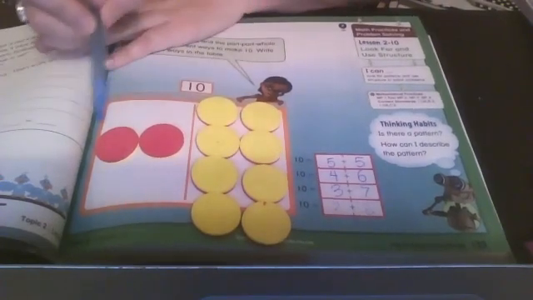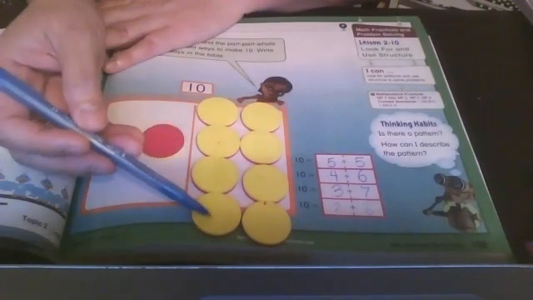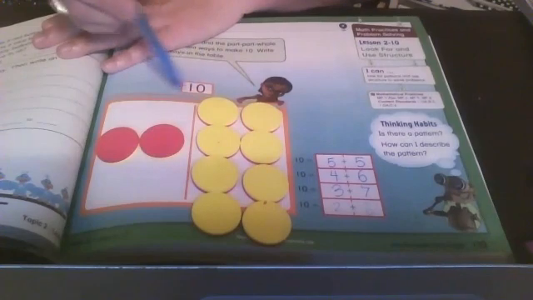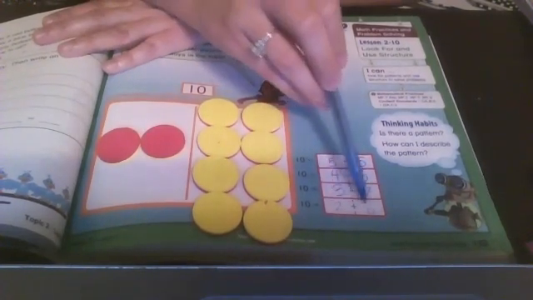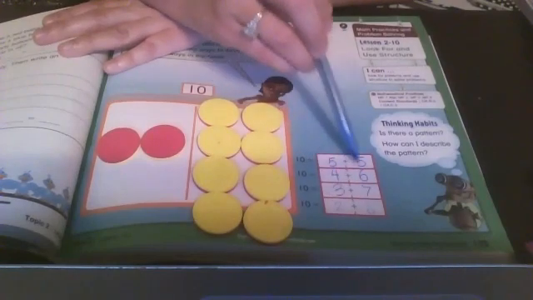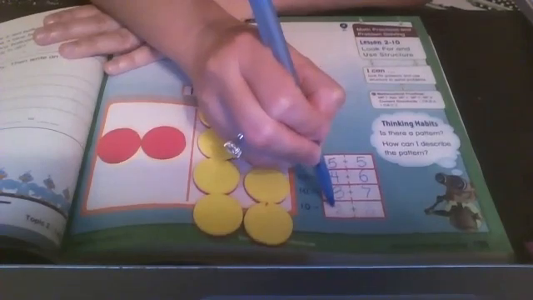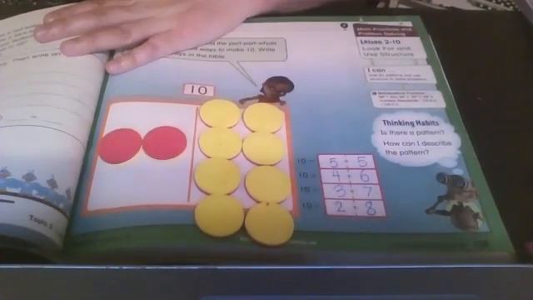Let's count on 2, 3, 4, 5, 6, 7, 8, 9, 10. I still get a sum of 10, so 10 is my whole. And those numbers do match what we predicted they would be based on the pattern. 2 for my first add-in and 8 for my second add-in.